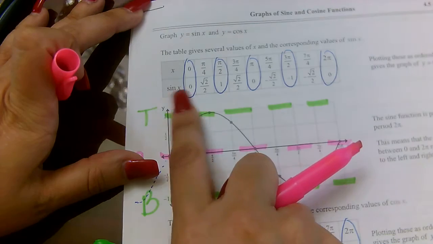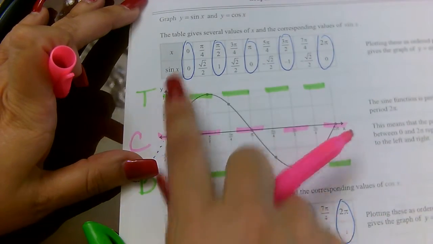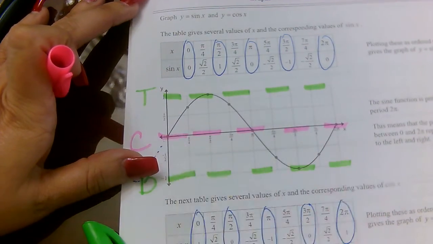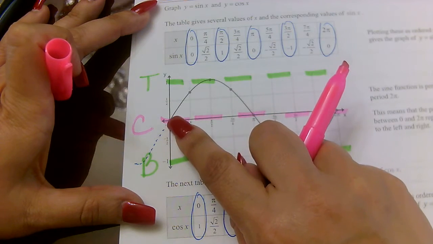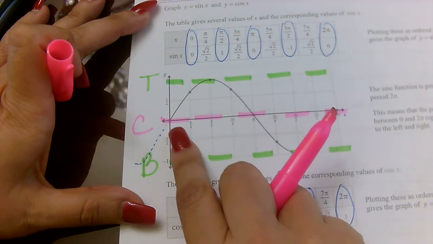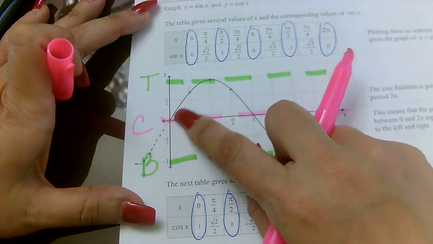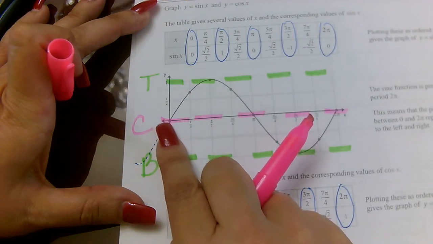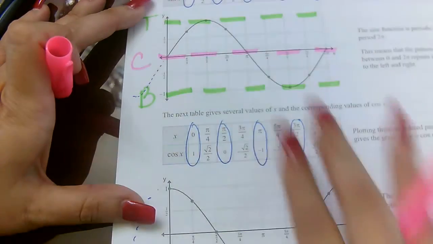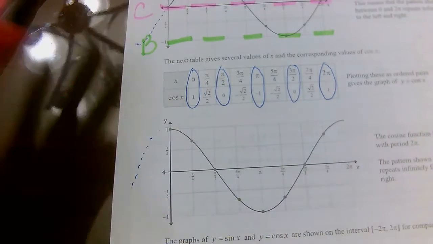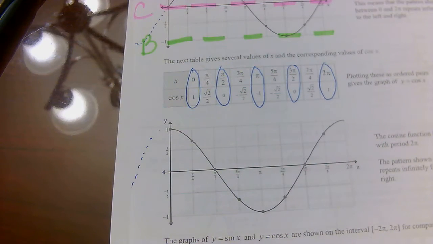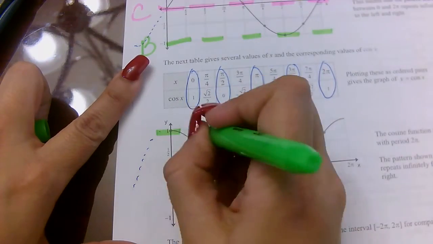Okay, all right, so for our sine graphs, the graphs will always start in the center. If there is a reflection, it will still start in the center, but it will be going down. Here there's no reflection, it goes up. Reflection goes down. Okay? For sine, it always starts in the center. For cosine, let's go ahead and label our points.